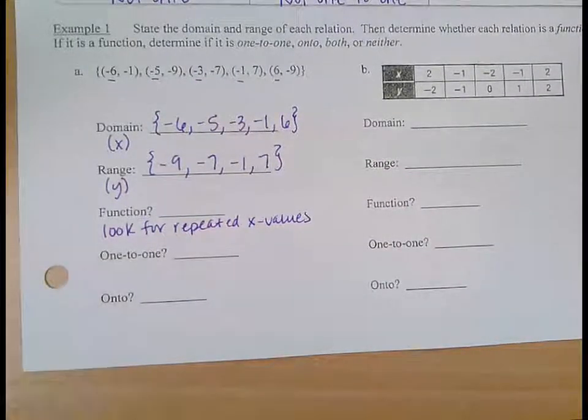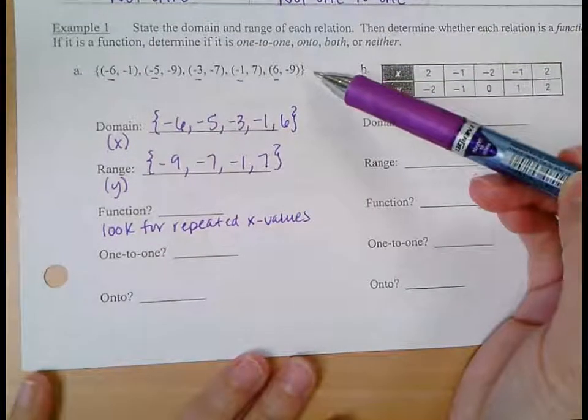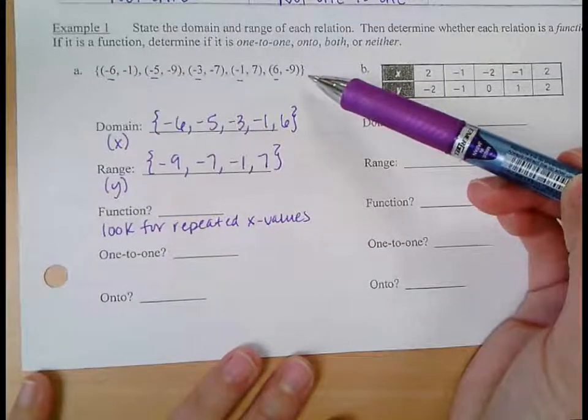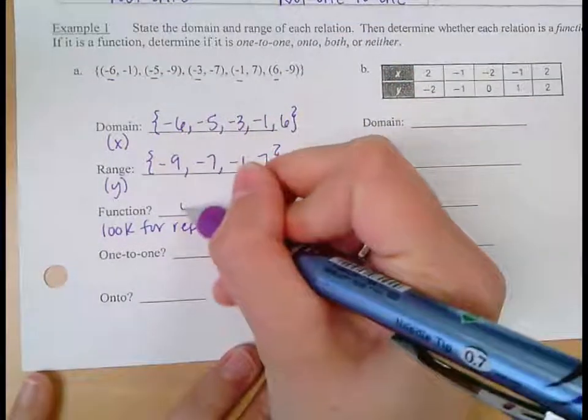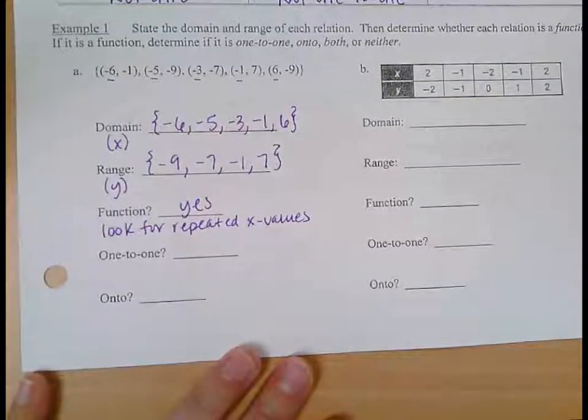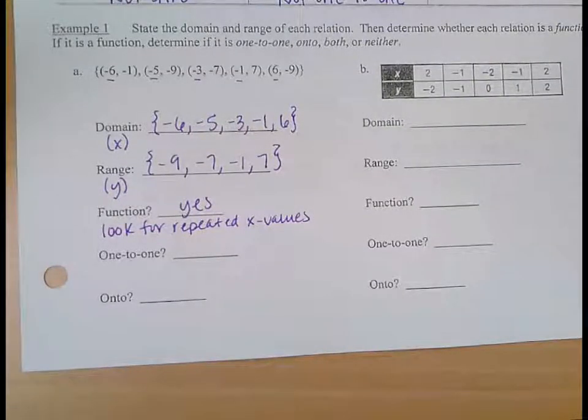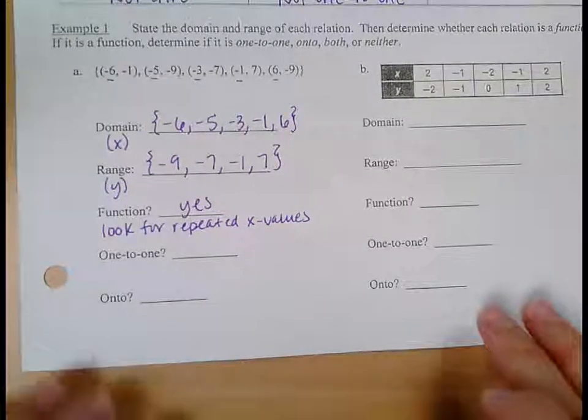Because if you see that two different ordered pairs have the same x value, it means that one x value is paired with two different y values and it's not a function. So since every ordered pair we have has a different x value, this is a function. So yes, it is a function. Every ordered pair has a different x value.